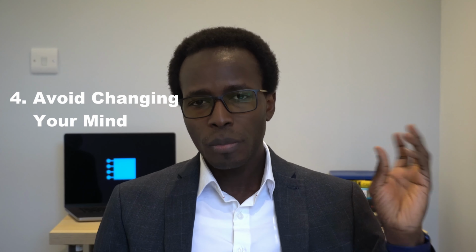Now, the fourth tip is avoid changing your mind. Remember, you want to build an app, and you have a list of things. This list, your requirements, is what you've decided or think you need to build. Once the subset of features has been identified, and this is going to be the features in your MVP, you need to, as much as possible, avoid changing your mind.